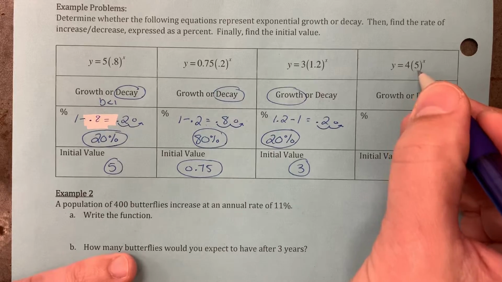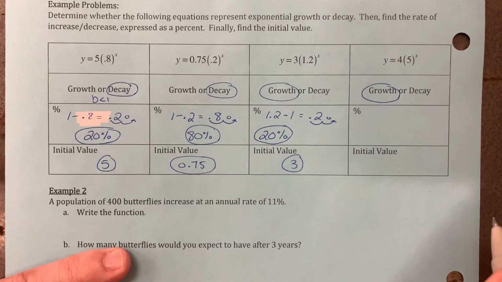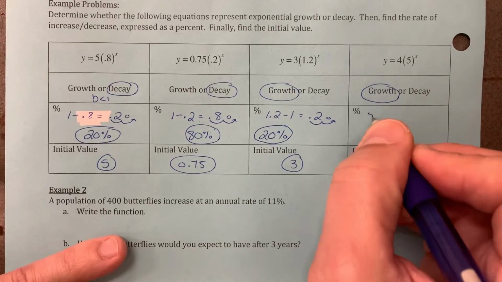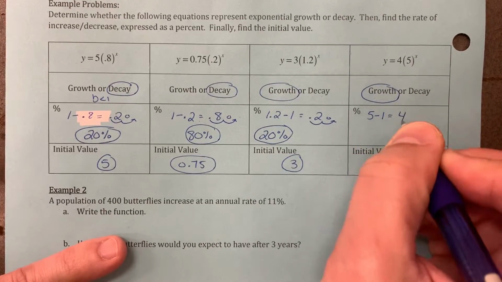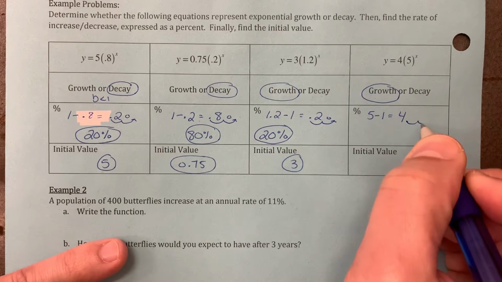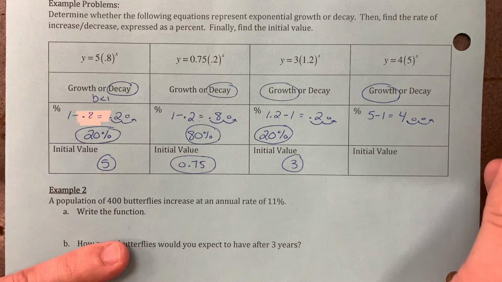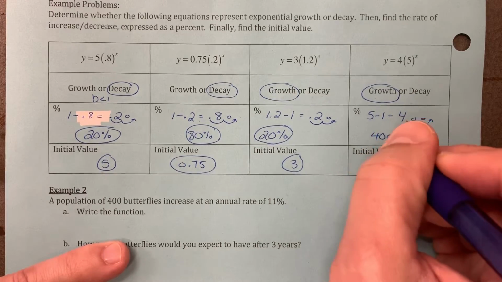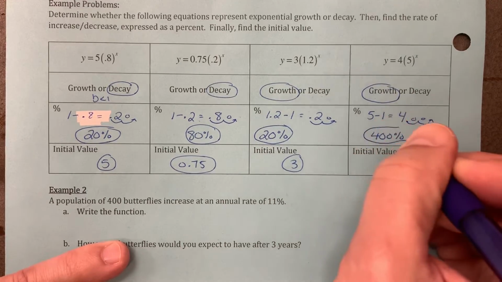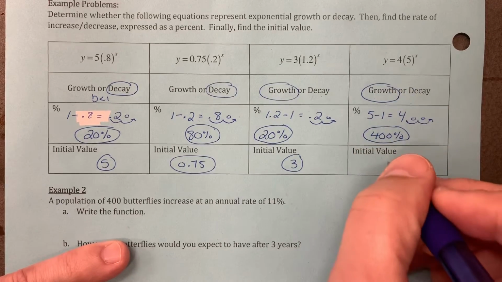Here, the value is greater than 1. Therefore, it is a growth. Subtract 1. 5 minus 1 is 4. That would put the decimal right here. You still bump it twice. This time you have to fill in 2 zeros. And so that means that it was a 400% growth. And your initial value, the a value, was a 4.